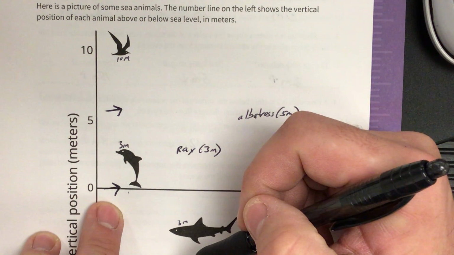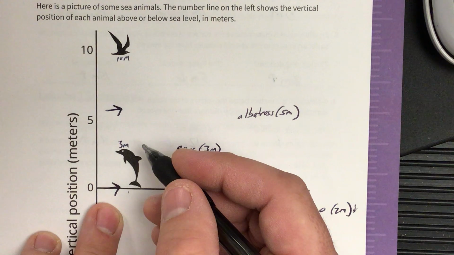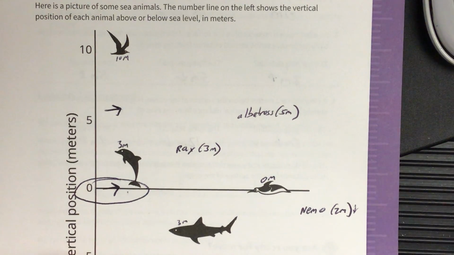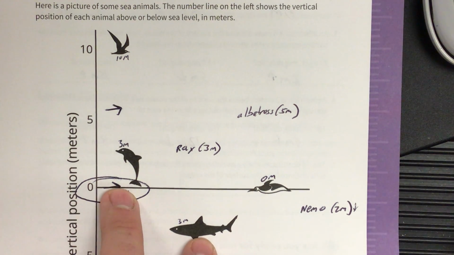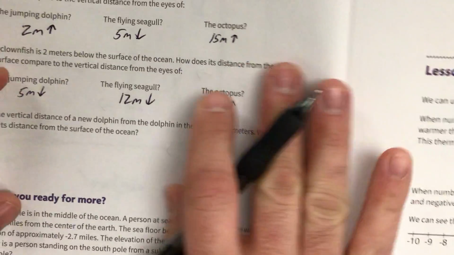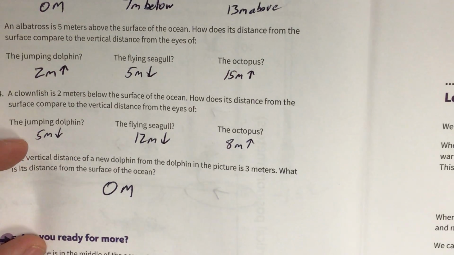So which one do you want to choose? Below. Who wants above? Below? All right, so we're going to choose the dolphin is right here. So how far is that away from the surface of the ocean then? 0 meters. It's at the surface of the ocean. 0 meters.